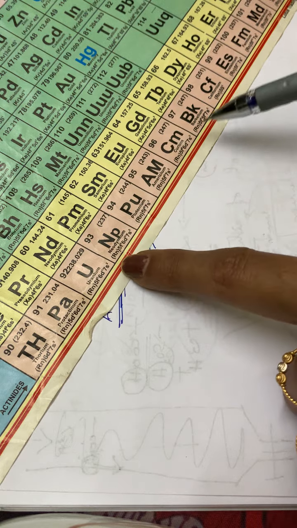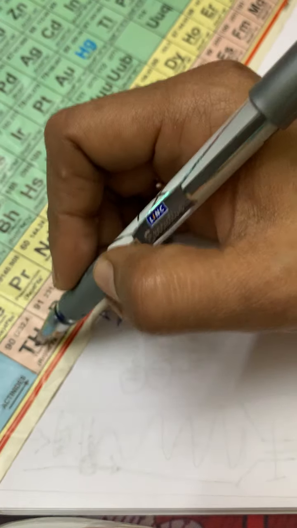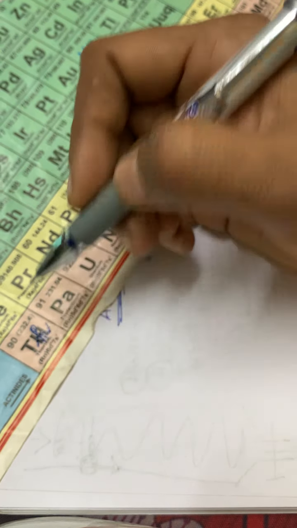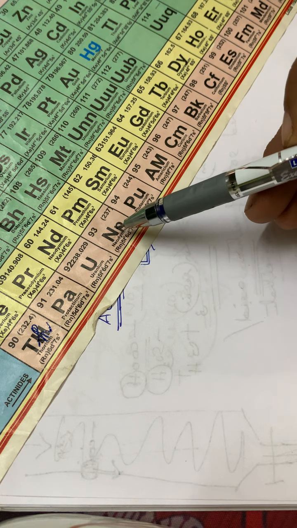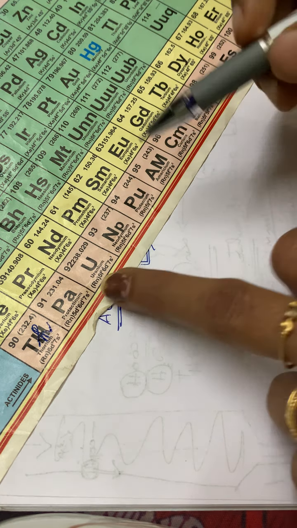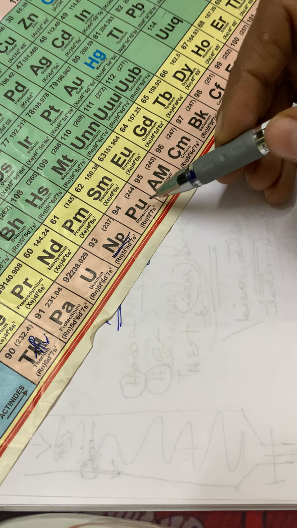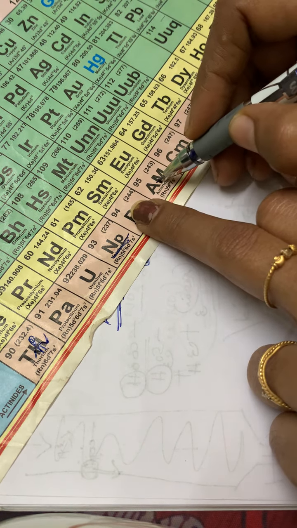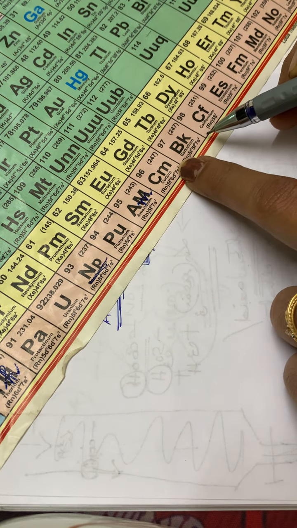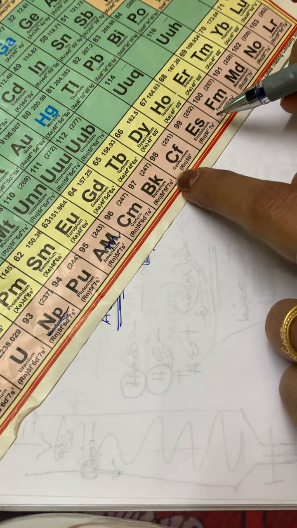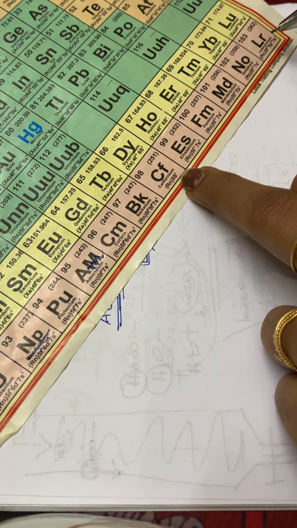This peach color is the actinide series, starting from thorium. Thorium, TH, H is a small letter. Then comes protactinium, then uranium, then neptunium. Sorry, not neodymium, it is neptunium. Then plutonium, americium, with a small m, then curium, berkelium, californium, einsteinium, fermium, mendelevium, nobelium, and lawrencium.